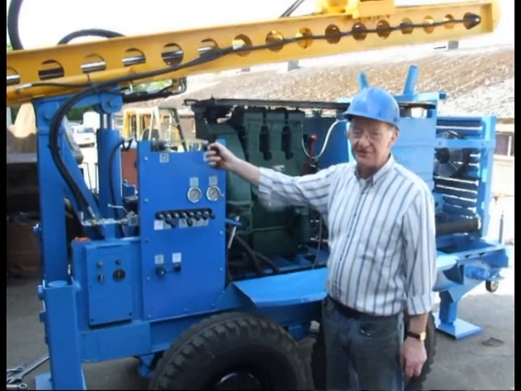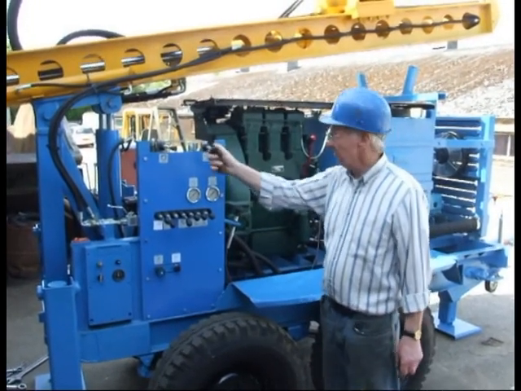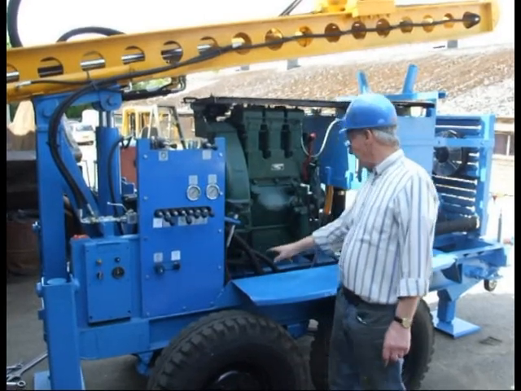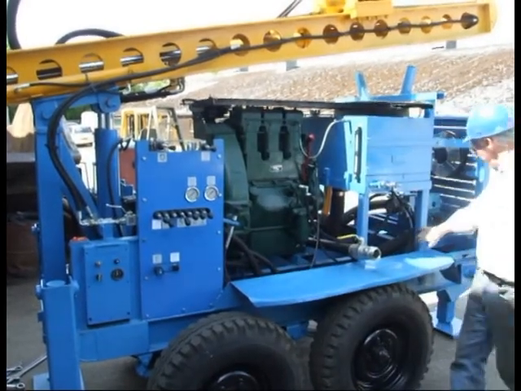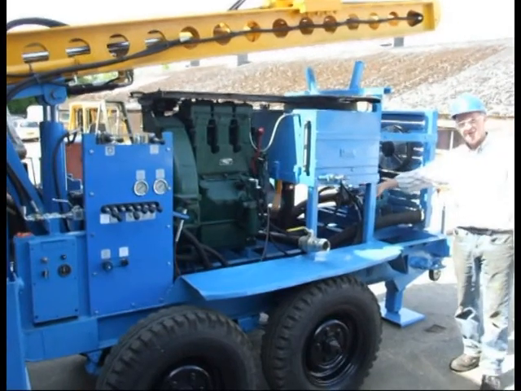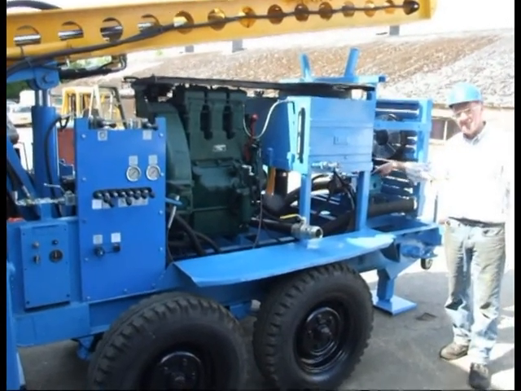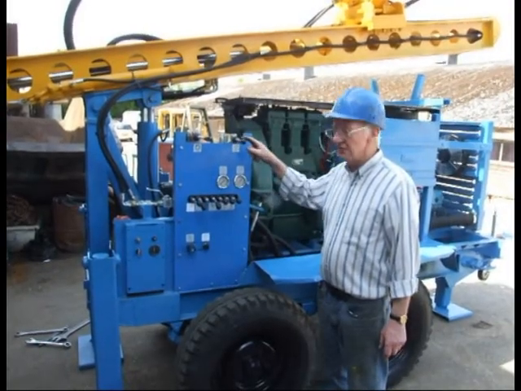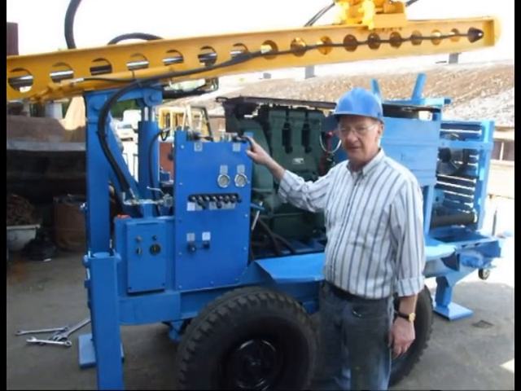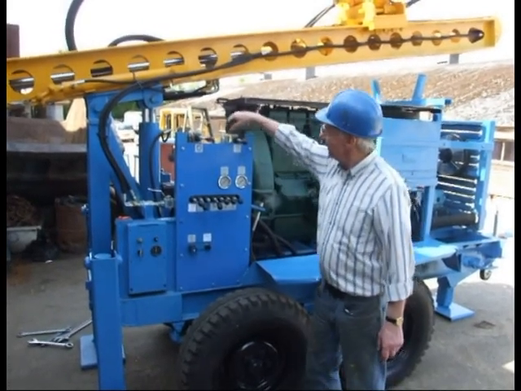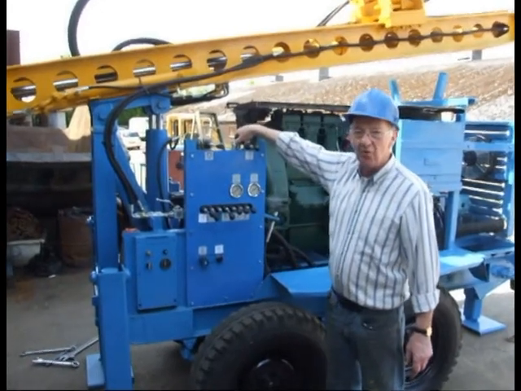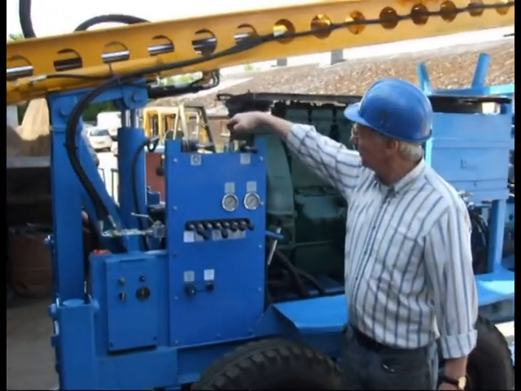That selects the pump. It provides a flow of hydraulic oil to the hydraulic motor that drives the pump. In addition to the selector lever, there is a speed control knob on the top of the valve.